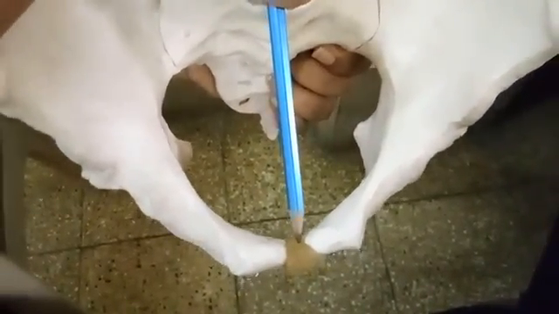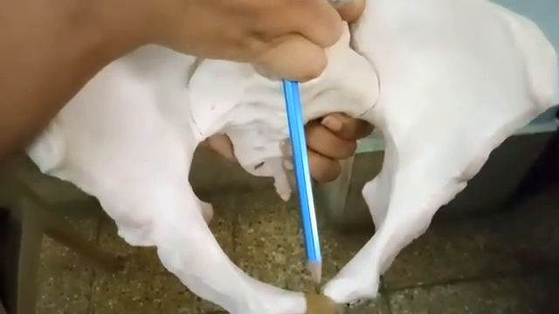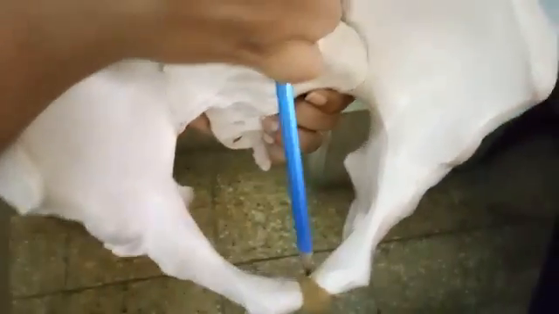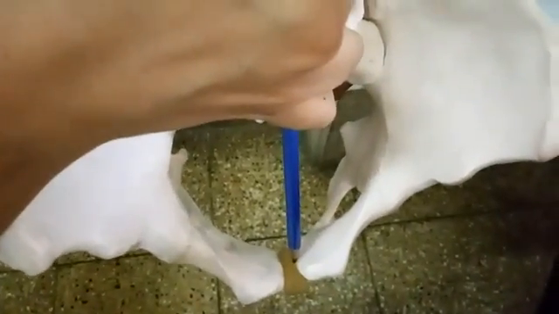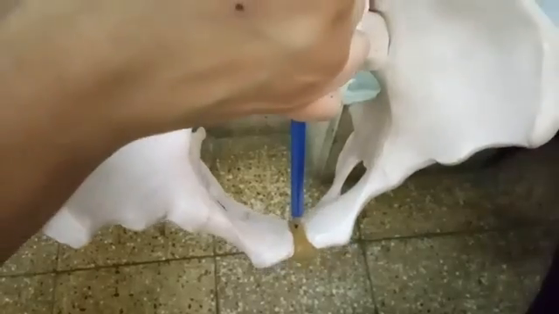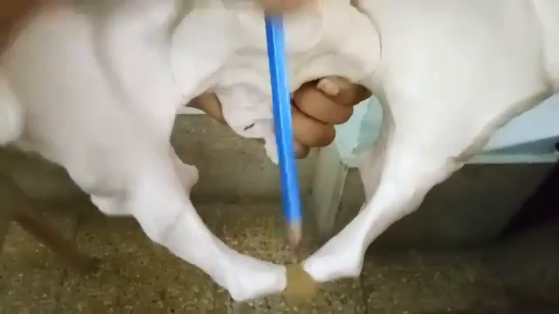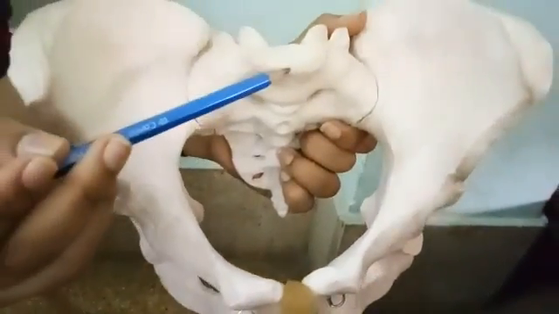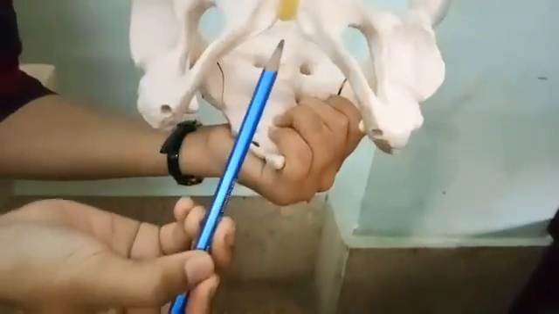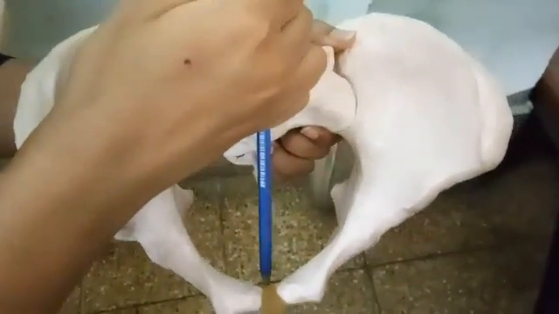The obstetrical conjugate is a line taken from the sacral promontory to a point 1.25 cm below the upper border of the posterior surface of the pubic symphysis, and measures 11 cm. The last is the diagonal conjugate. It is a line from the sacral promontory to the lower border of the symphysis and measures 12 cm in length.